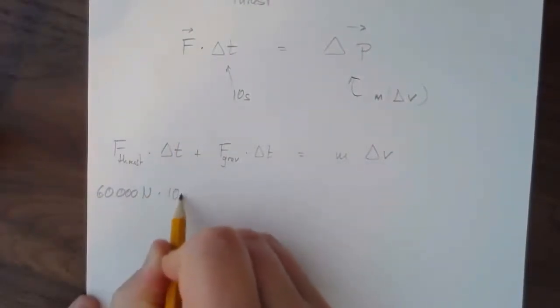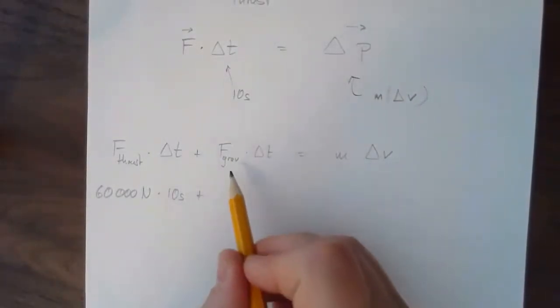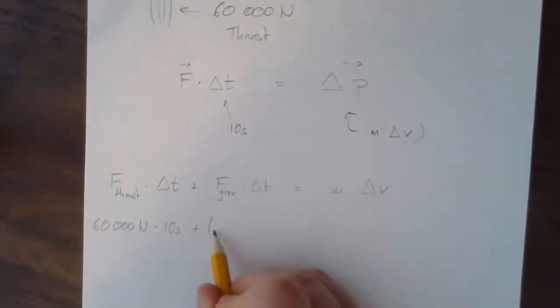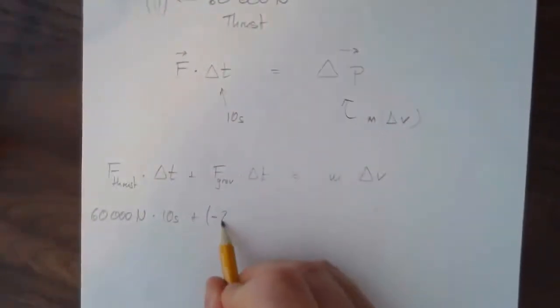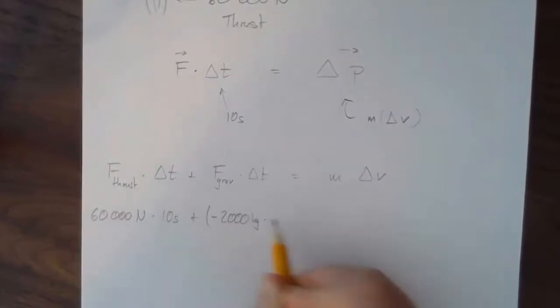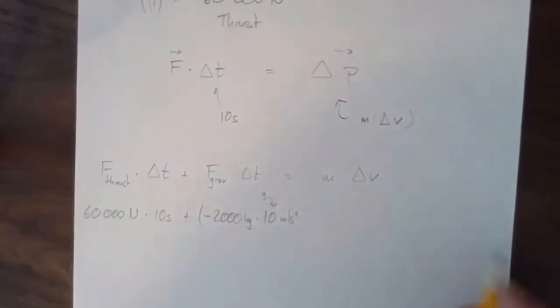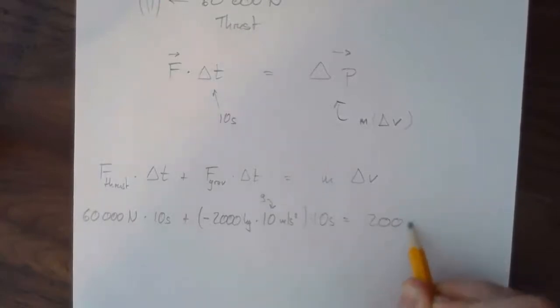60,000 newtons times 10 seconds plus the force of gravity. The force of gravity is, of course, minus mg. It's minus because gravity acts down, but upwards is positive. So it's going to be minus, what's the mass? Oh, 2,000. We wrote it right here. Times g, 10. Or 9.8, right? Let me just annotate this as g. Times 10 seconds equals the mass, 2,000 kilograms, times the unknown change in velocity.